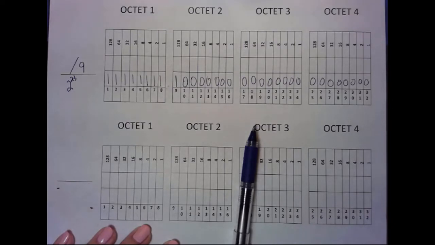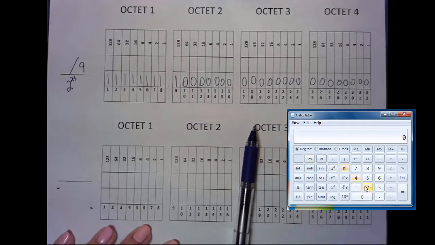Let's see, calculator. I'm going to do 2 raised to the power of 23.